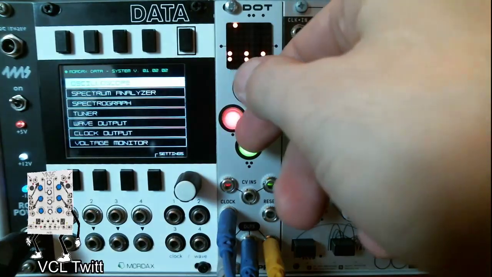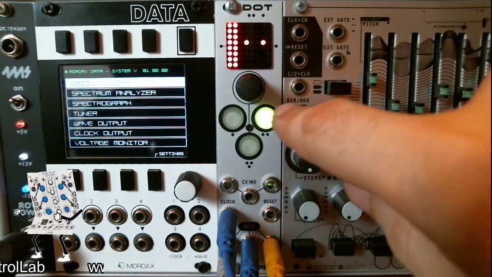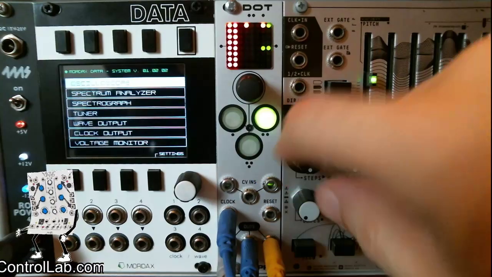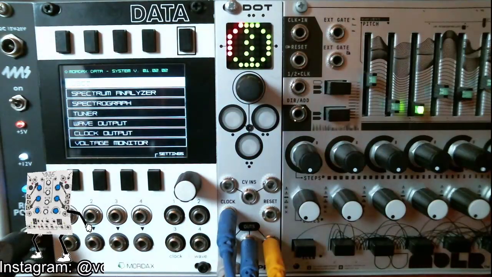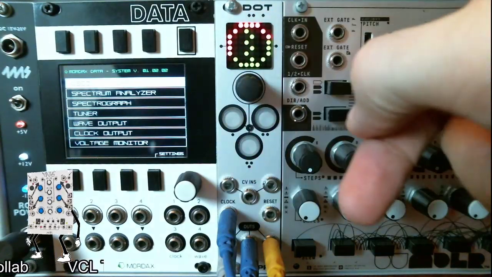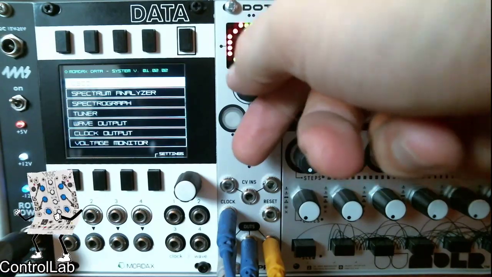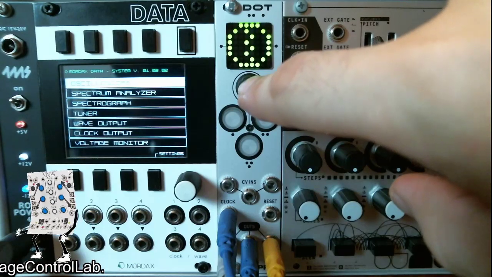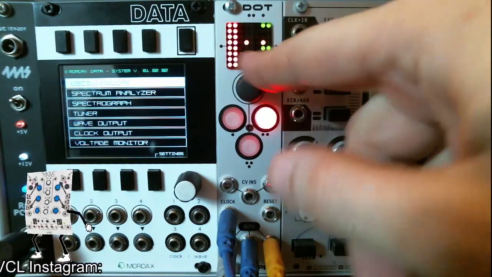You see, you just mark which steps you want to ratchet. Maybe we'll add in swing, which is, again, one of those things that we often miss out on in the modular world.